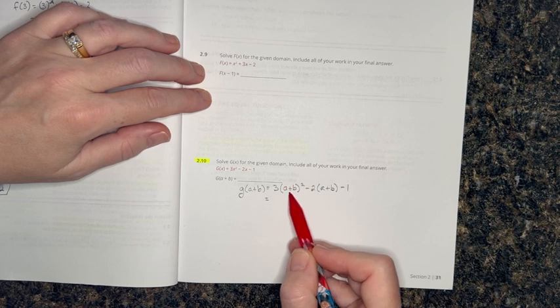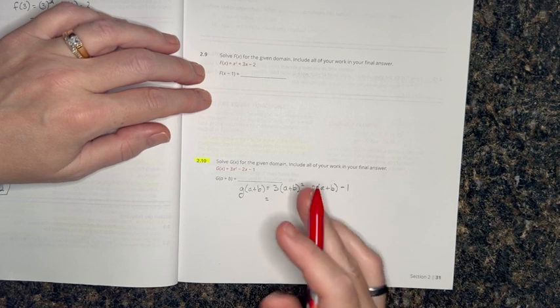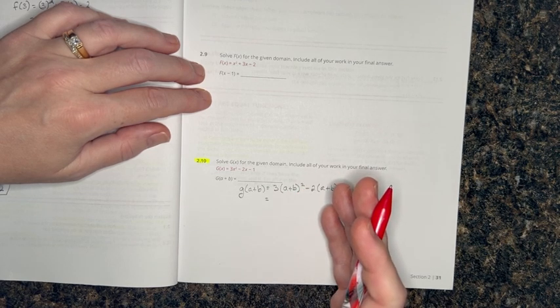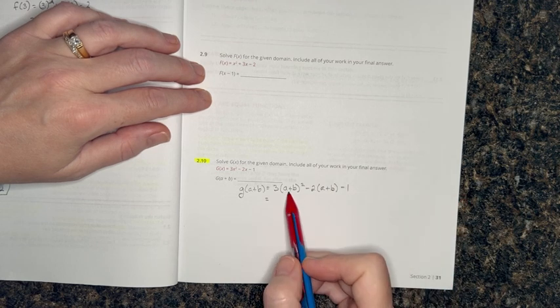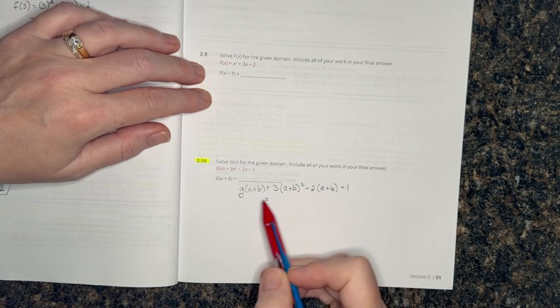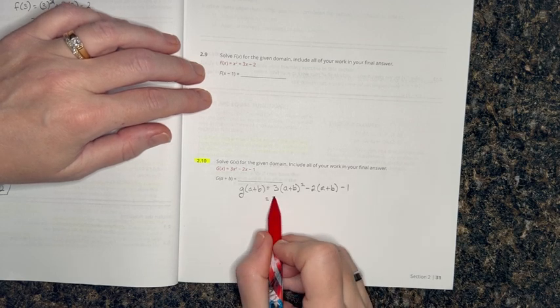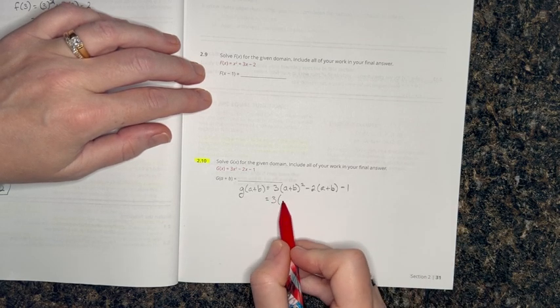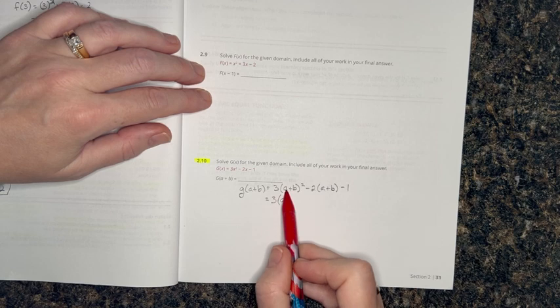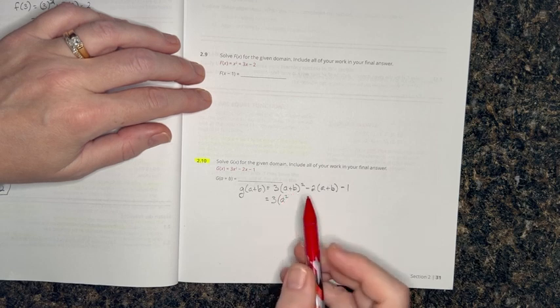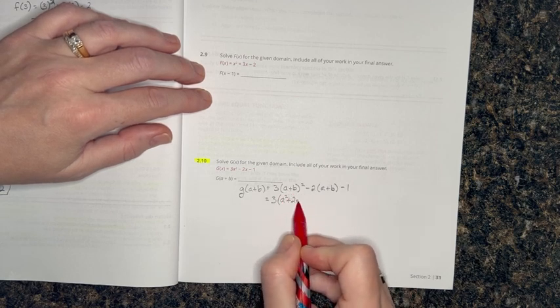So we are squaring this a plus b. Now, it is a quantity squared, right? It's a binomial squared. So what is our trick for binomials squared? That's right. It's going to be a square double square. So we're going to square the first term. We're going to multiply a and b together and then double it. So plus 2ab.